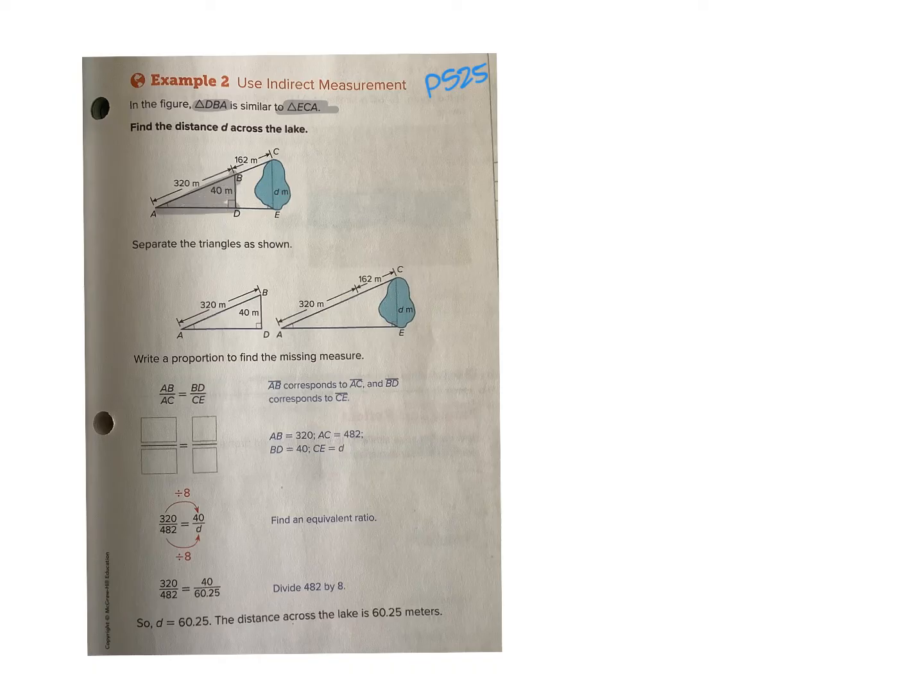It says it's similar to triangle EAC. Well, EAC would be this big triangle. So I have the gray triangle inside and the yellow triangle, they're similar. Now, a lot of times when you have a triangle within a triangle, it really helps to separate the two triangles. So you can see that they took this smaller triangle, my gray one, and they drew it out down here. And they wrote the measurements that they knew.